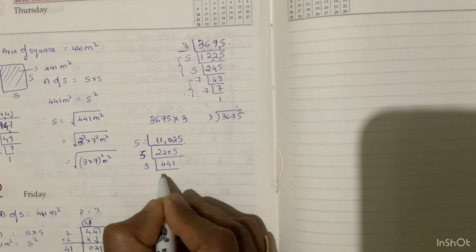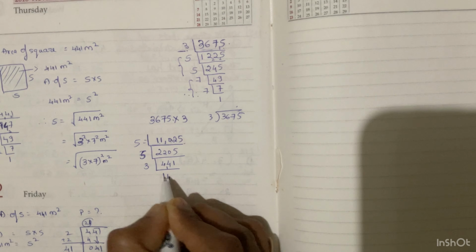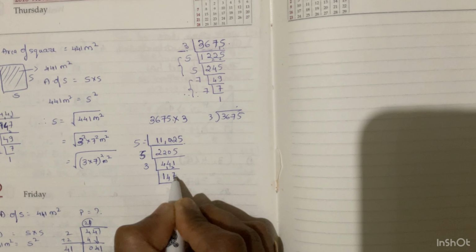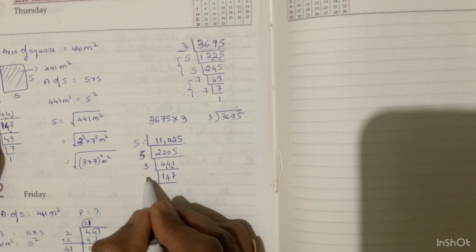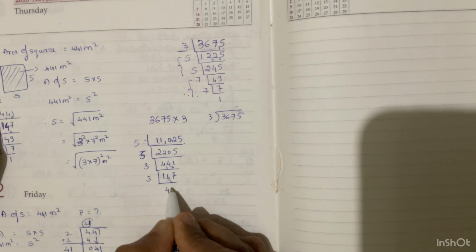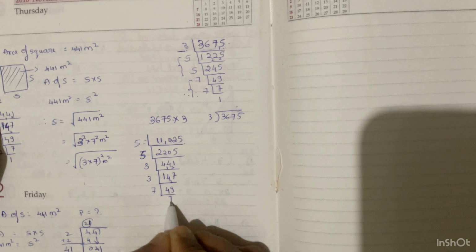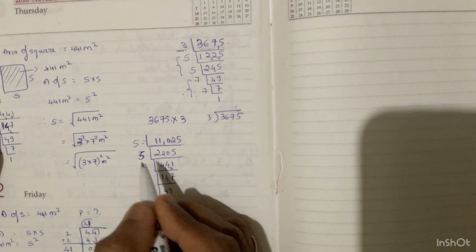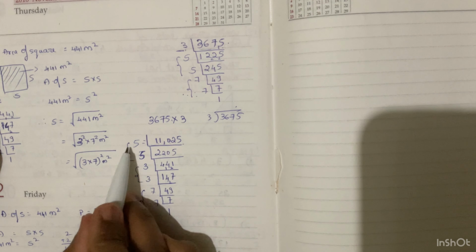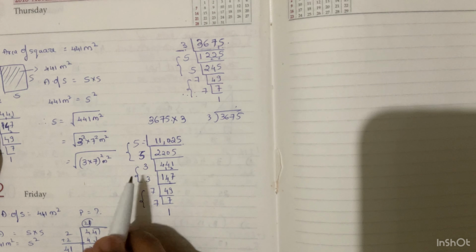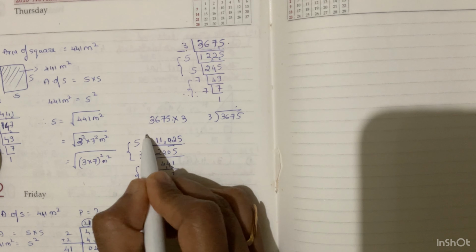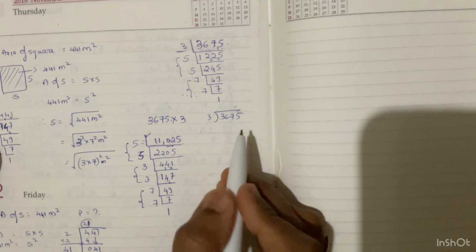Let me take a 3. 3 1s are 3, 1 left, 3 4s are 12. 14 minus 12 leaves 2, 3 7s are 21. Now 4 plus 5 plus 7 is 12, so it comes in the 3's table. Now 3 4s are 12, 3 4s are 12, and 2 left, 3 9s are 27. Now take a 7, 7 7s are 49, 7 1s are 7. See here, 5 got in a pair, 3 got in a pair, 7 got in a pair. It means all the prime numbers we found are in pairs. So this number is a perfect square.